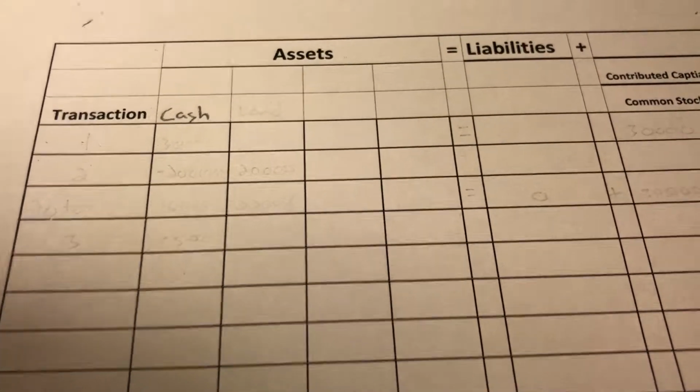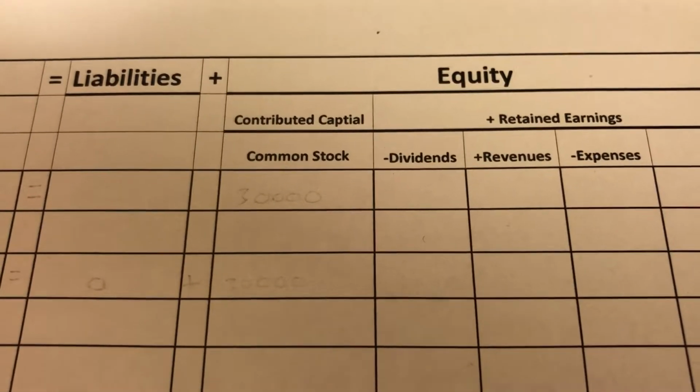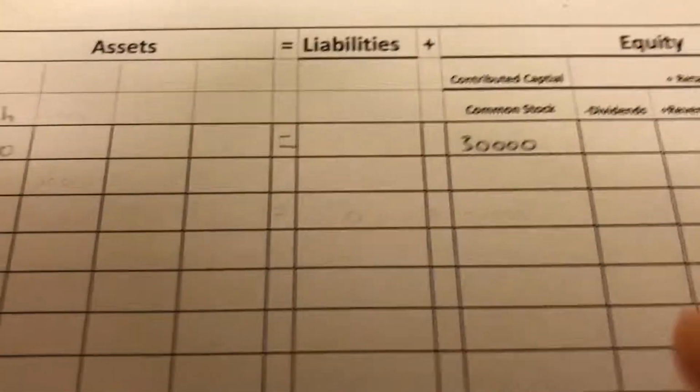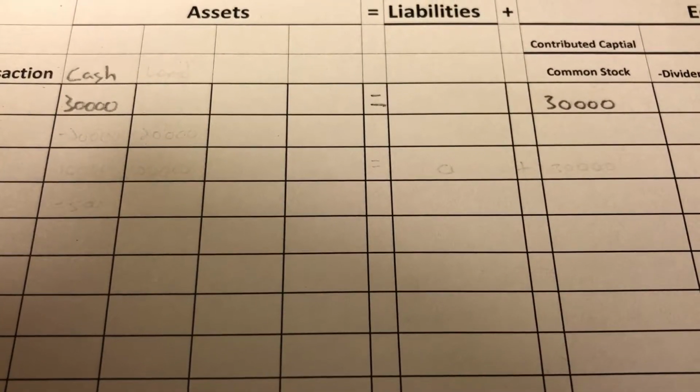So the first thing we're going to do is record cash up here. Cash is an asset because it's a resource that you will be using for the business. I'm going to put transaction 1 there, and I'm going to go $30,000. For that $30,000, I'm going to go over here, and it's equity. I'm giving up capital, common stock, $30,000. That's it for the transaction. Put an equal sign, and as you can see, assets equal liabilities plus equity. Next transaction.